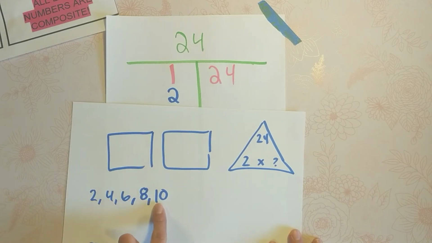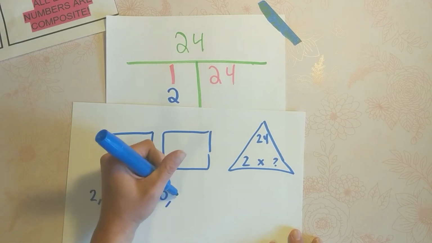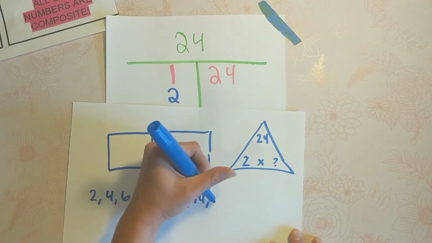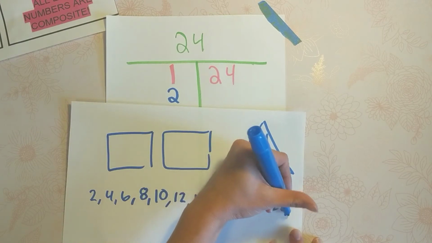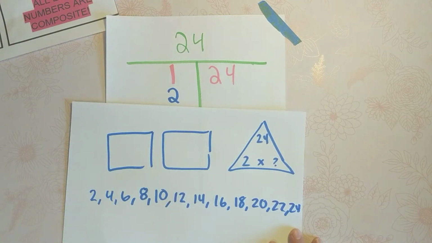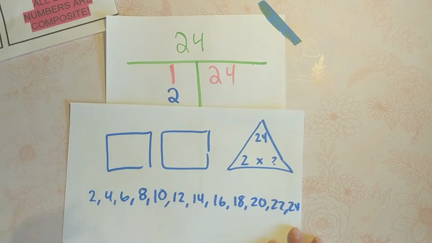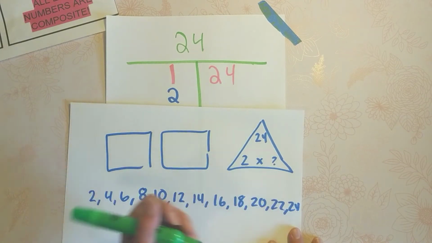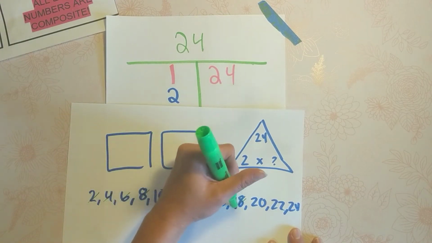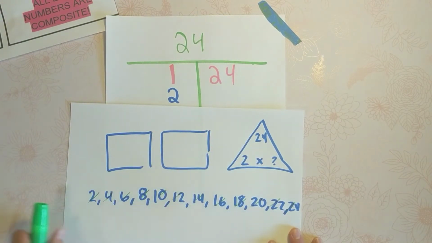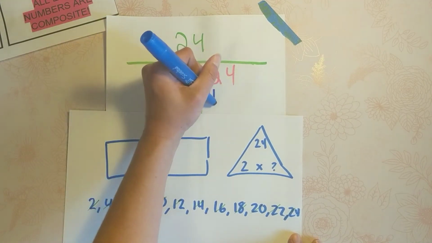All right, but I'm going to give it a try. I like the skip counting method. I think it's faster. 2, 4, 6, 8, 10, 12, 14, 16, 18, 20, 22, 24. Now I need to see how many times did I skip count 2 to get to 24. So 2 times what was 24? 1, 2, 3, 4, 5, 6, 7, 8, 9, 10, 11, 12. 2 times 12 is 24.